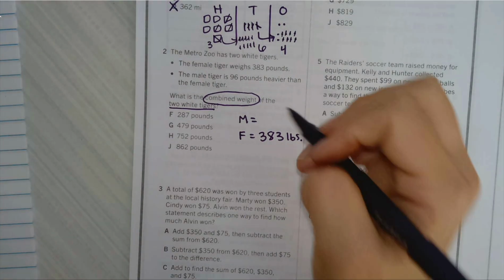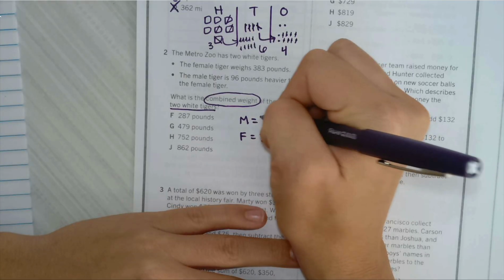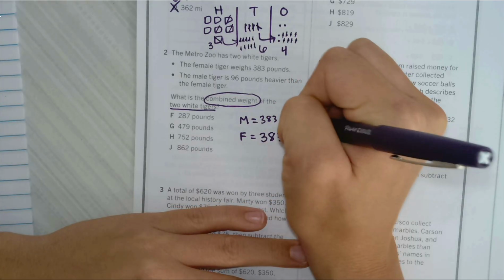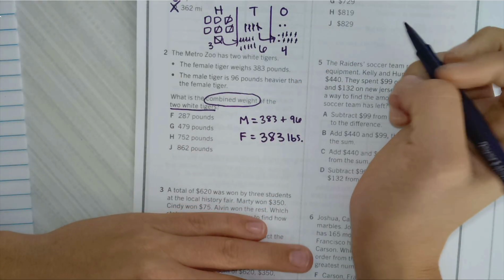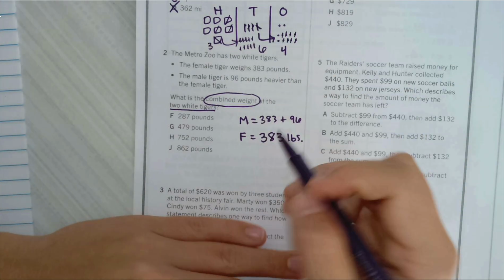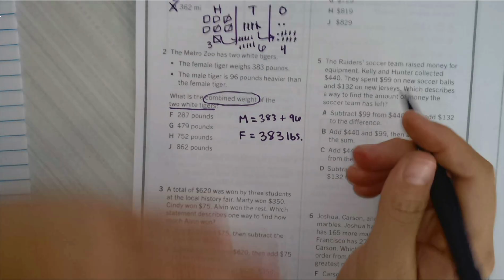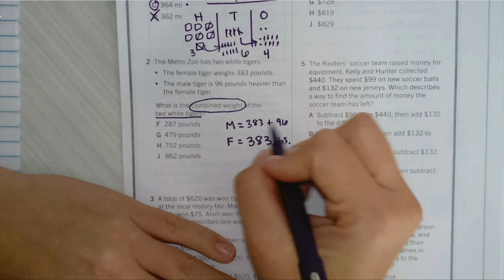And the male weighs 96 pounds heavier than her. So I got to figure out 383 plus 96 first. That will tell me how much the male is. Then I can find the combined weight of the boy and the girl. So let's do that.